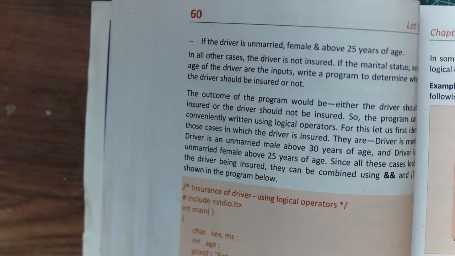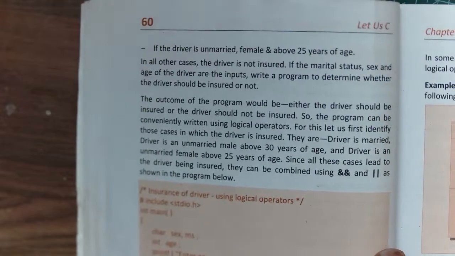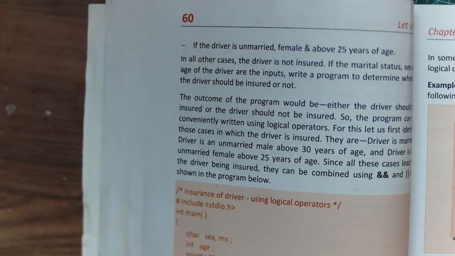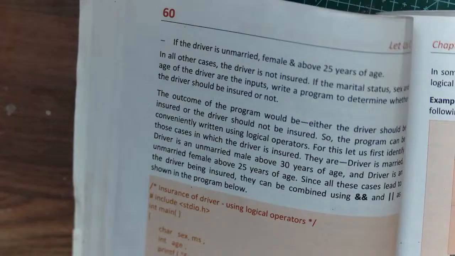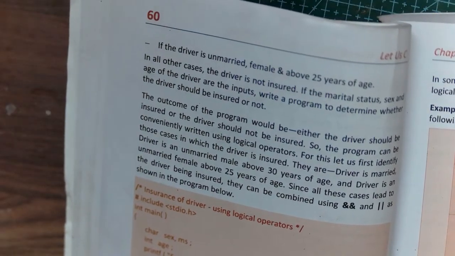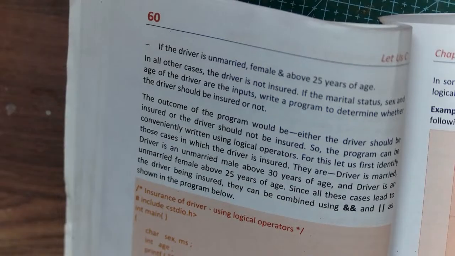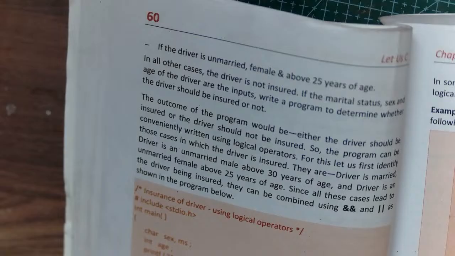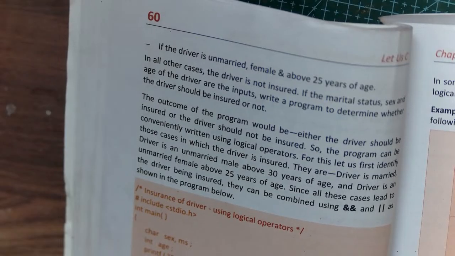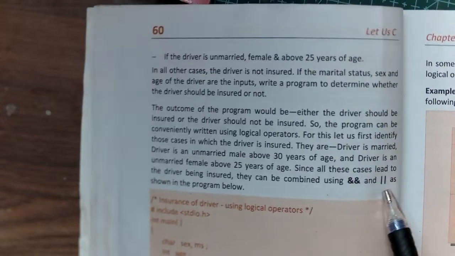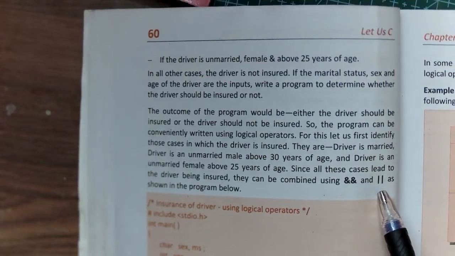So for this, let us first identify those cases in which the driver is insured. Driver is married. Driver is unmarried male above 30 years. Driver is unmarried female above 25 years. Since all the cases lead to the driver being insured, they can be combined using logical or.